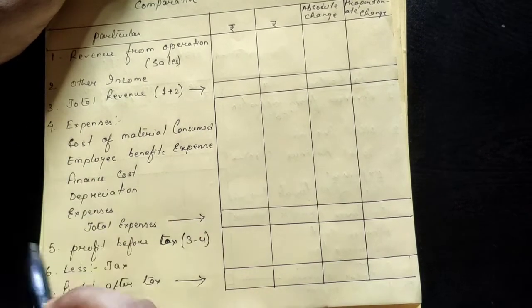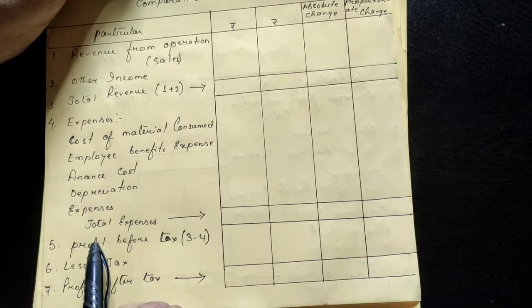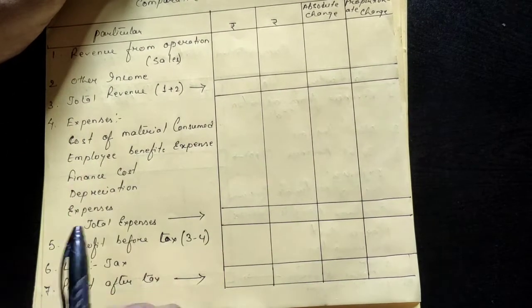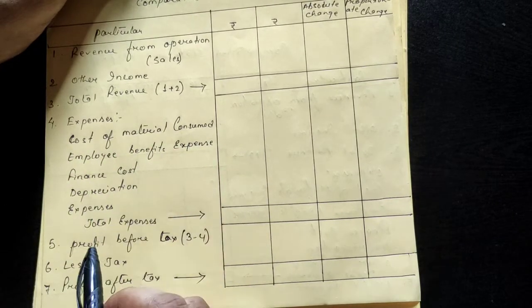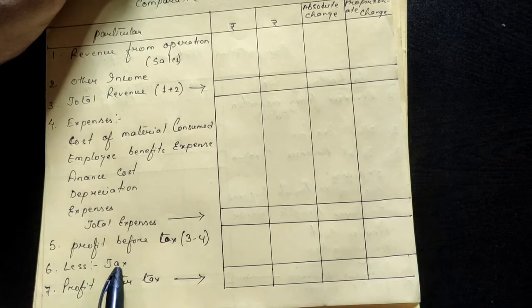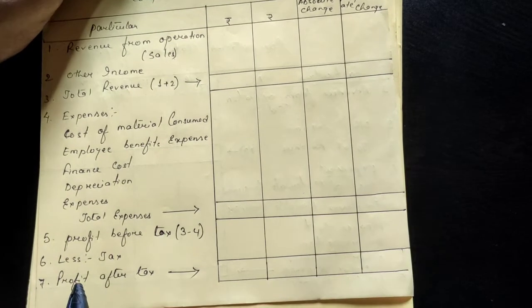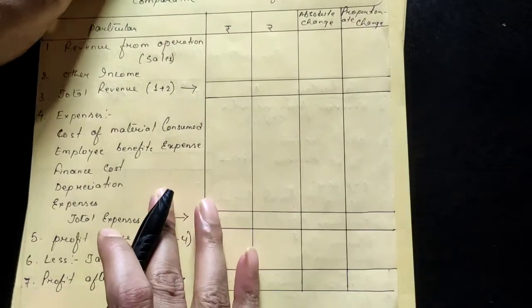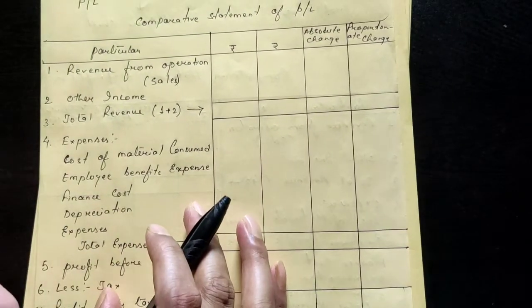But if tax is not given in the question, you can just finish your answer here, with profit for the year. Clear? But as of now, in the format, I have to show you the entire thing. So I'm showing you here profit before tax, then you will deduct the tax amount, then the answer which we get will be called profit after tax or profit for the year. So this is the format of the income statement. I will repeat once more.